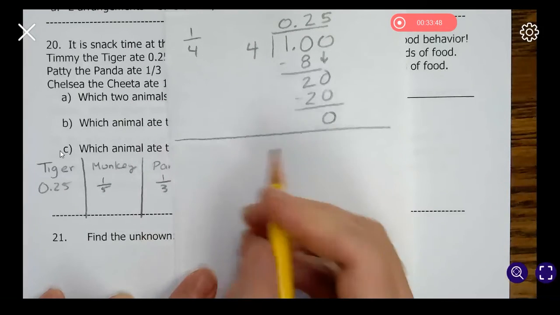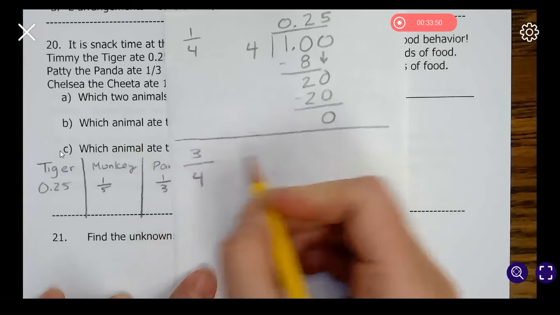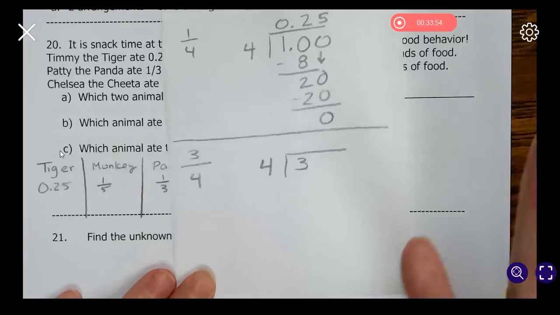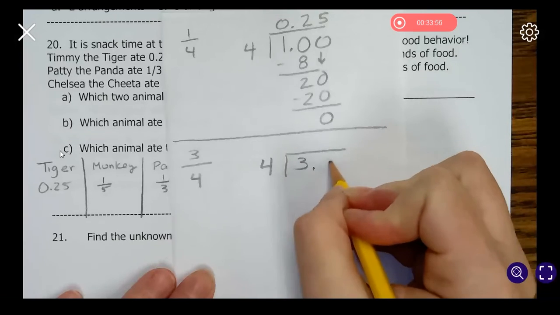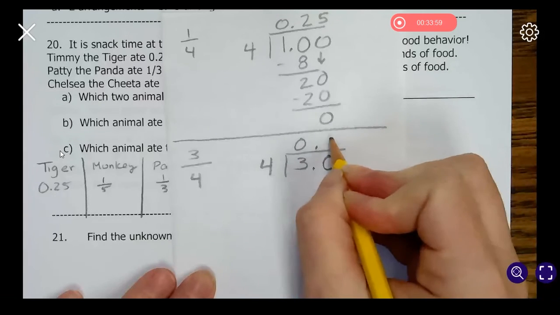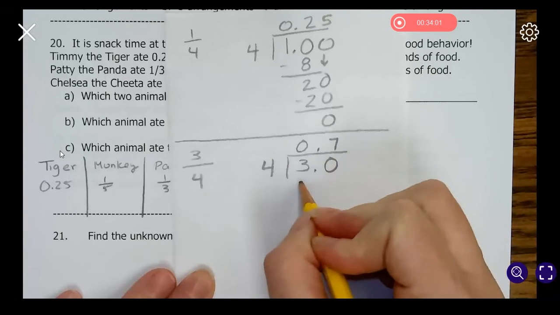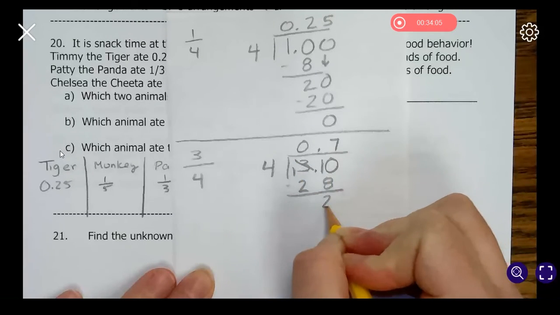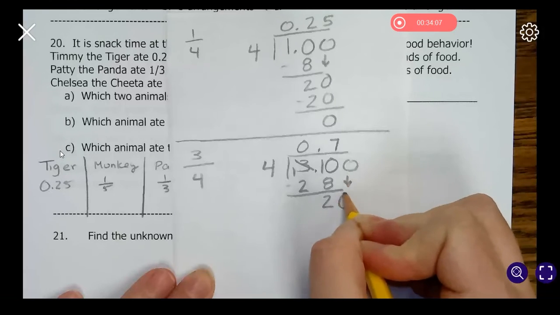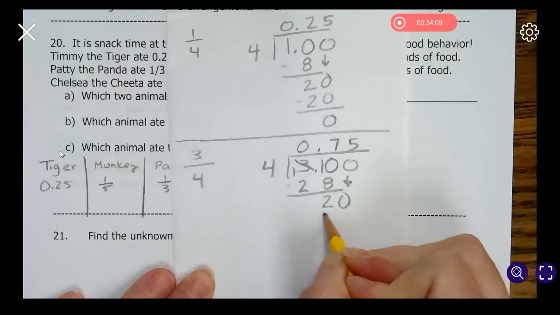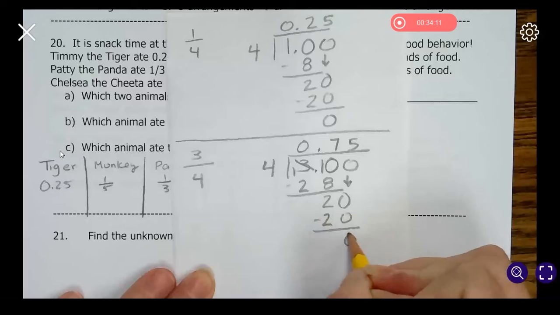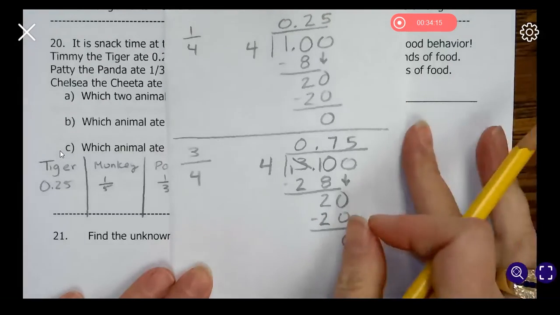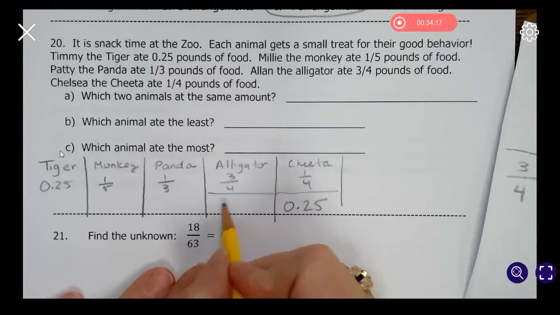All right, now let's do the alligator, which is 3/4. That's 3 divided by 4. I hope you know that that's 75 hundredths. If not, that's okay. 7 times 4 is 28. Do you see how that's 75 hundredths? Okay, 0.75.